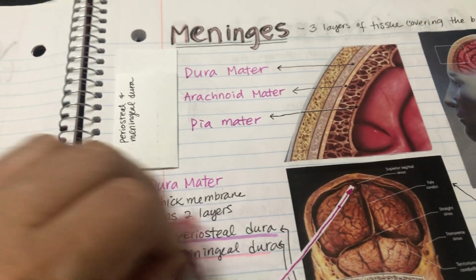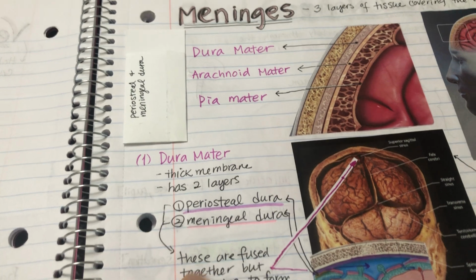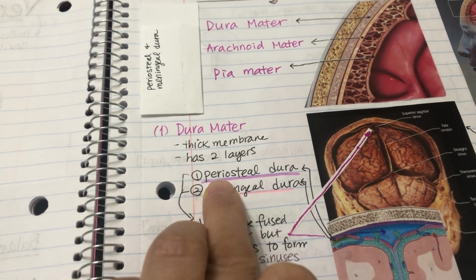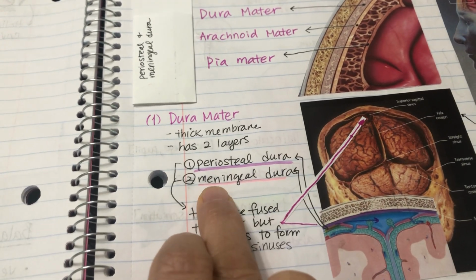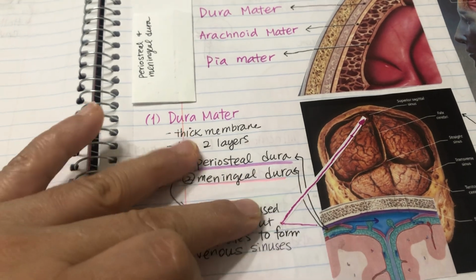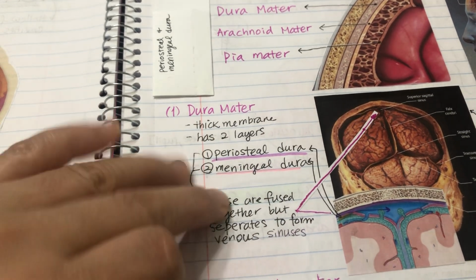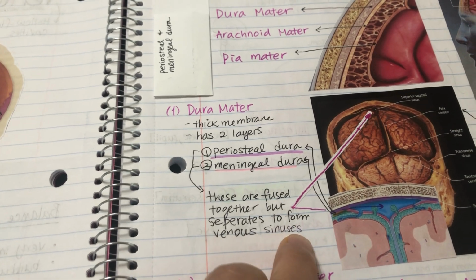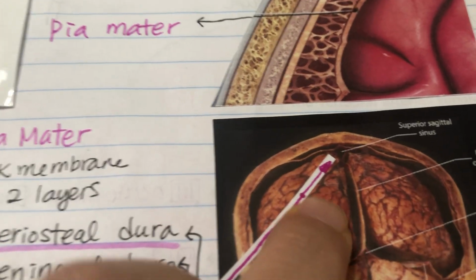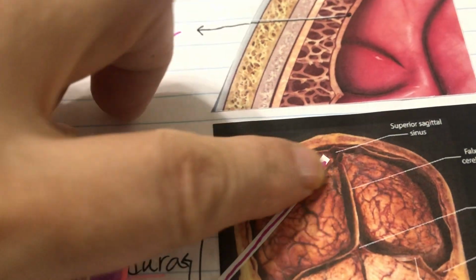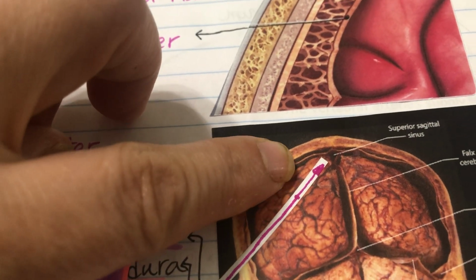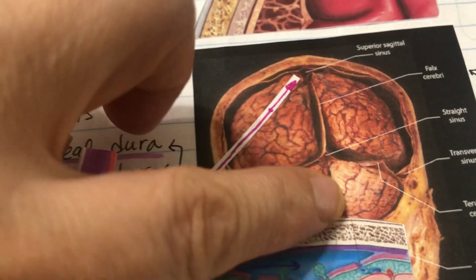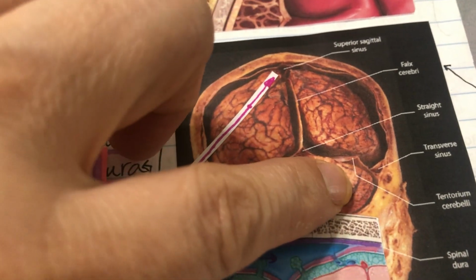But the dura mater has 2 layers. It has 2 layers: a still dura and the meningeal dura. They are fused together, but they separate to form venous sinus. These are the sinus. So these are the 2 layers that are connected together, but whenever they come to these sinus places, then they are separated.